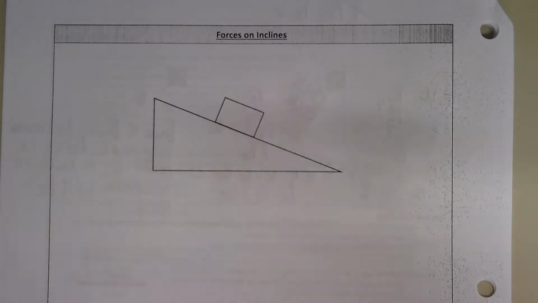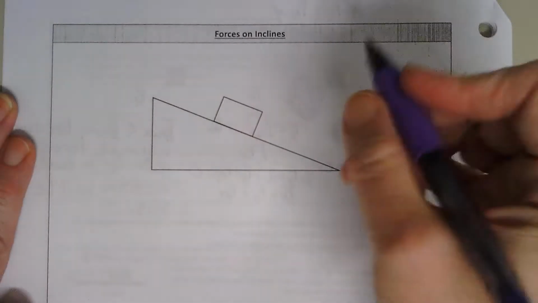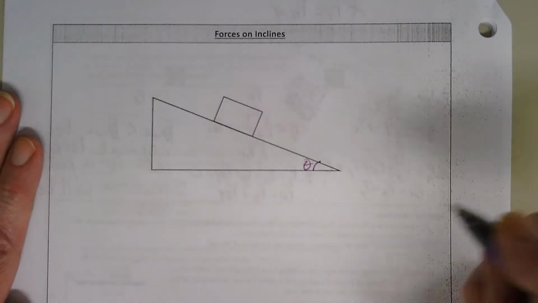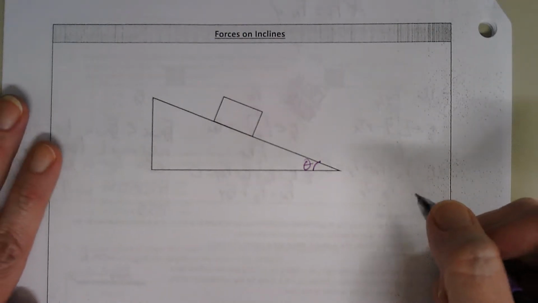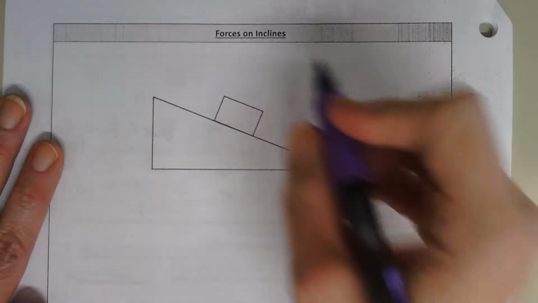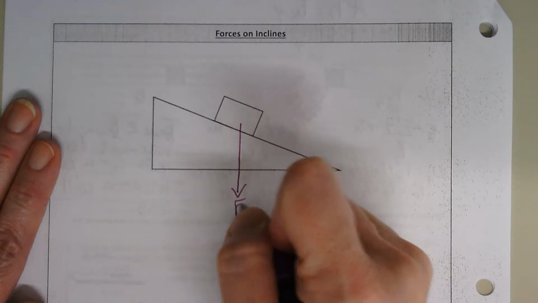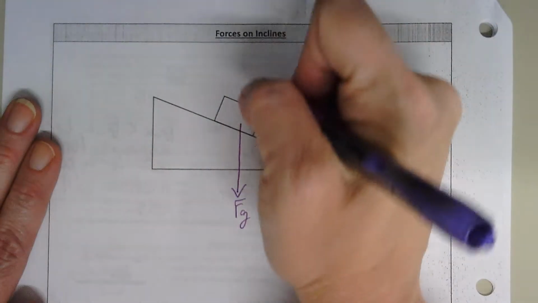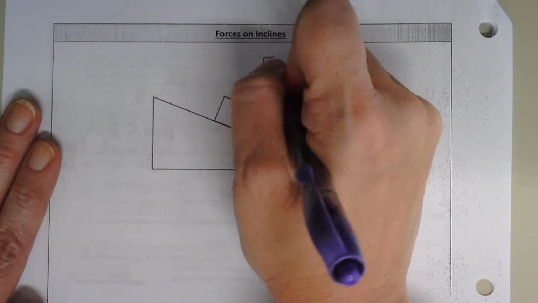So when you tilt something on its axis on an incline, you are changing the angle that your horizontal is lying on. Okay, so you still have gravitational force, it always goes straight down. Your FG goes straight down. And if you have a surface, obviously you have a normal force that's still going straight up.